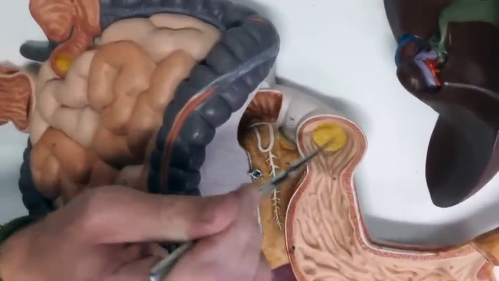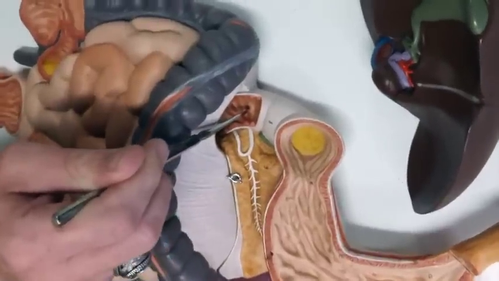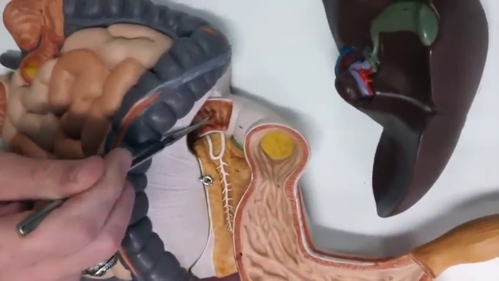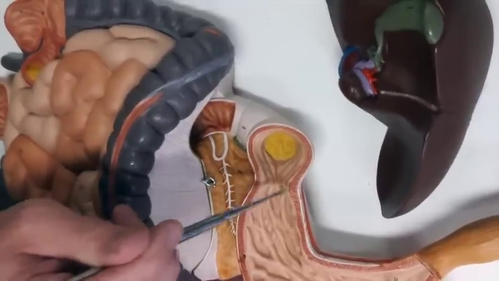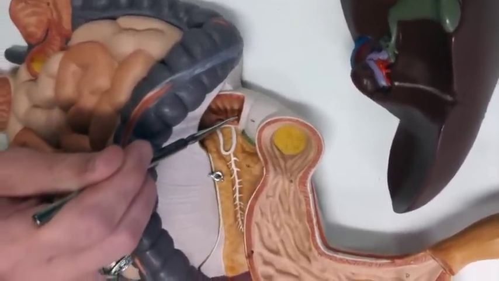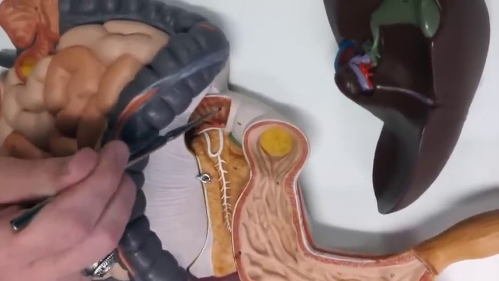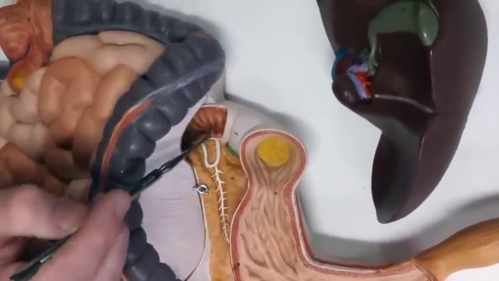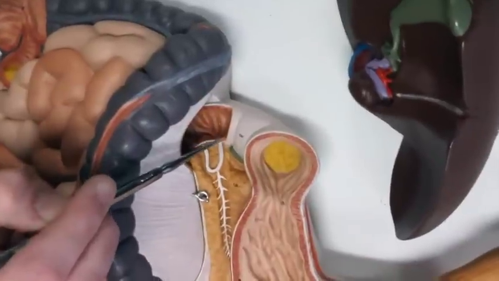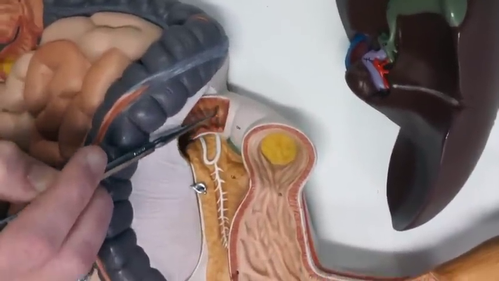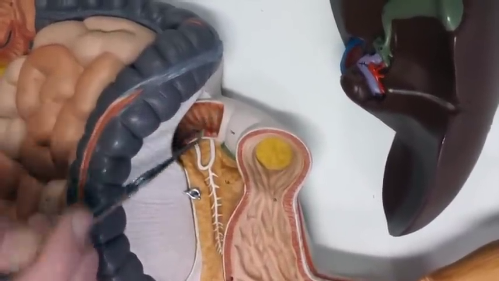When we talk about the pancreas and the stomach, we also need to think about the duodenum right here. So this is going to be your duodenum. All this coming from the pyloric sphincter is going to be your duodenum. Now while we're in this area, let's talk about some plicae circularis. See these circular folds right here? These are your plicae circularis.